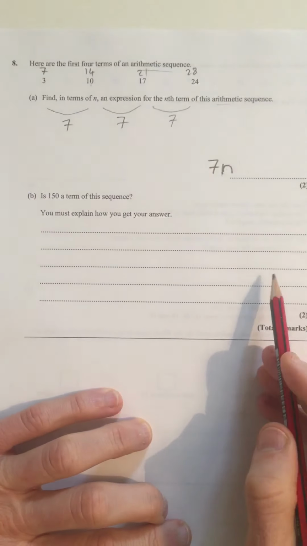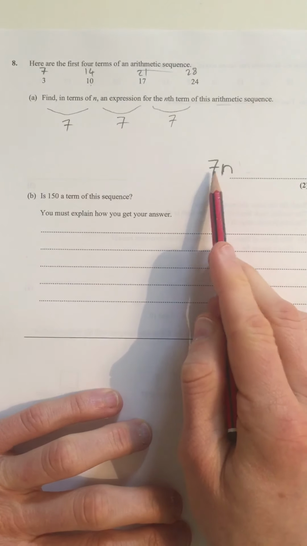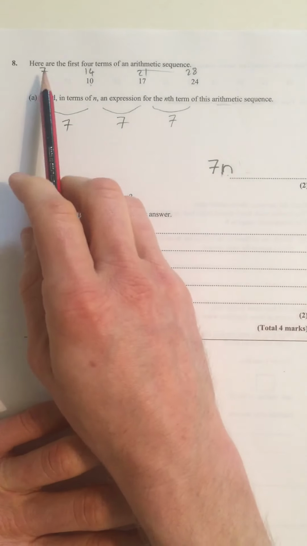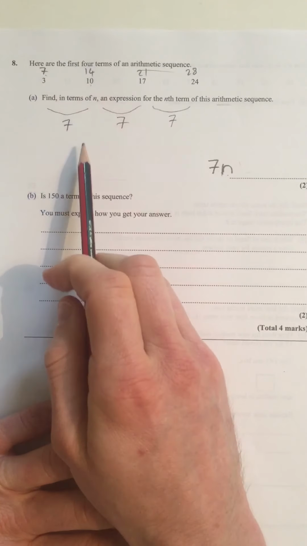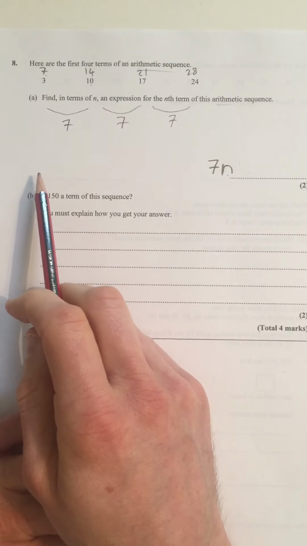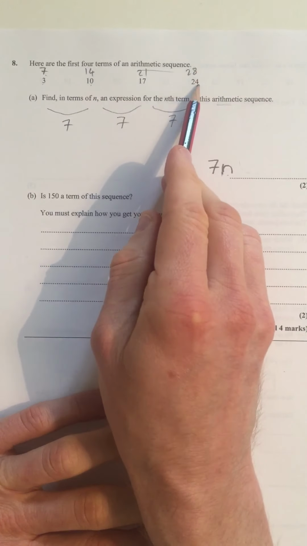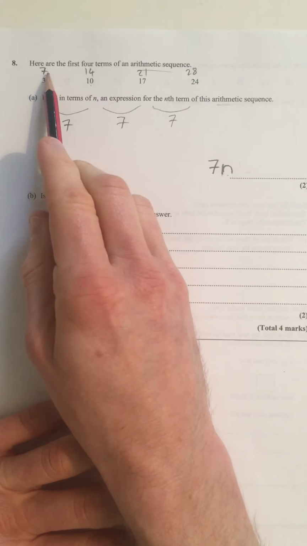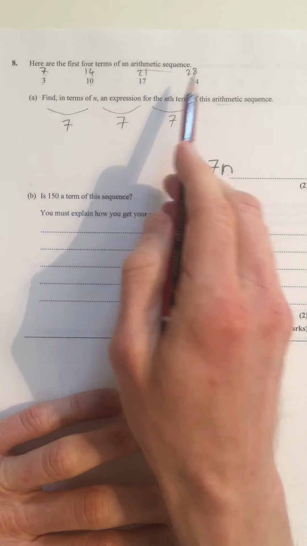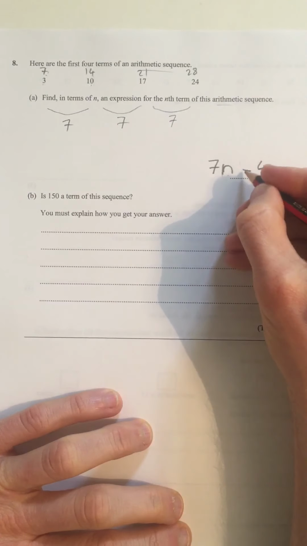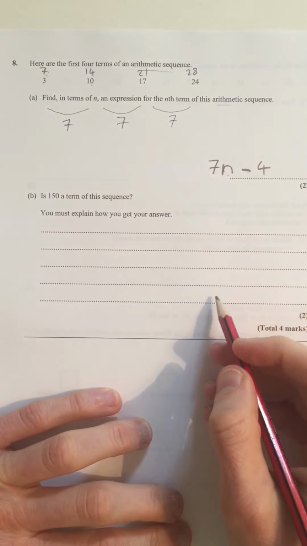This is the 7 times table. This is what happens when you have 7 times n. 7 times 1 is 7, 7 times 2 is 14, 7 times 3 is 21, and so on. So what do we need to do to each of these numbers to get to the actual sequence? We need to take away 4. So that is our rule.